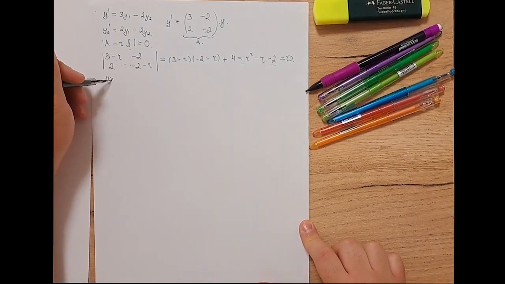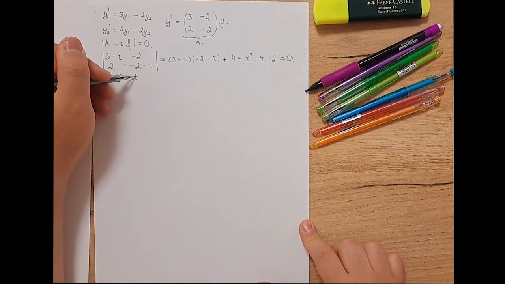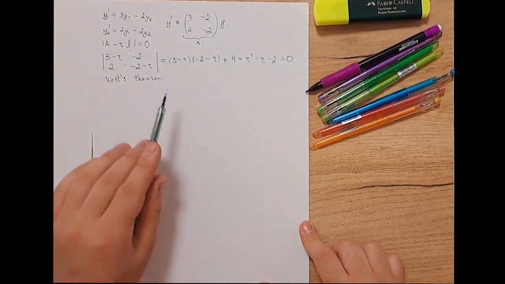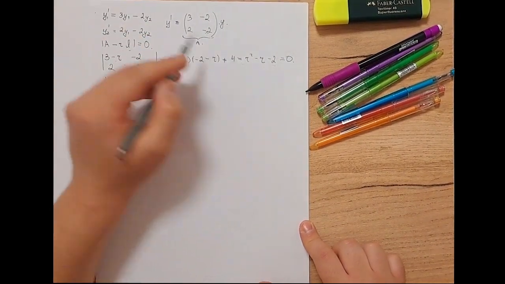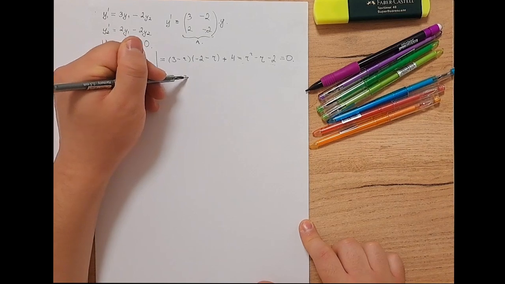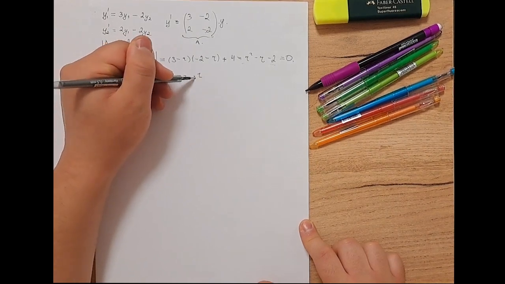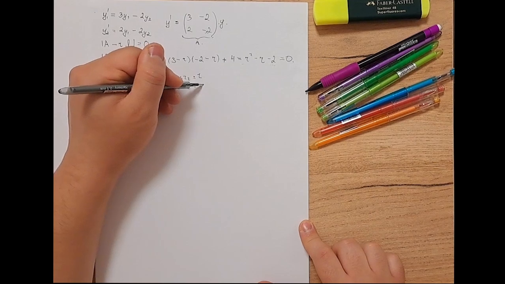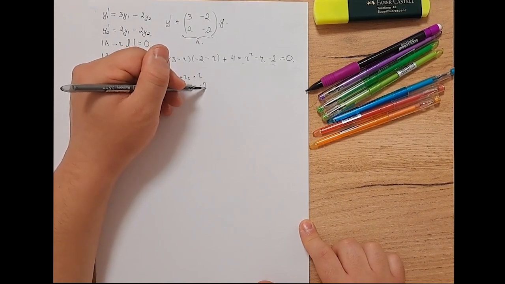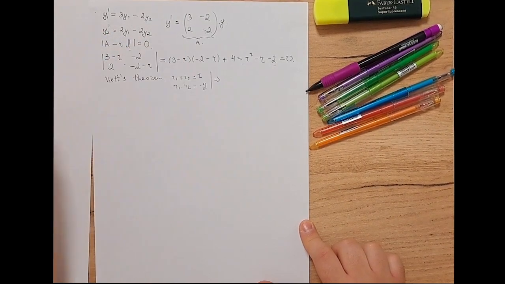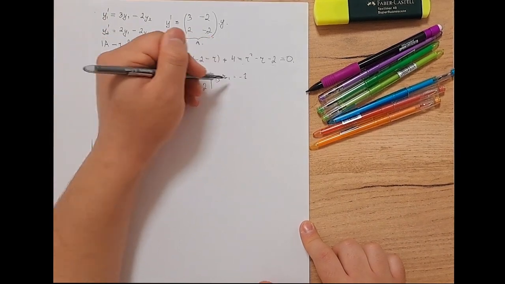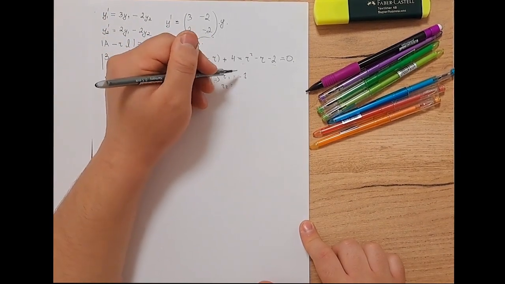If you're not familiar with Viet's theorem, then I will post a separate video about Viet's theorem. So now we can see that r1 plus r2 is equal to 1, and r1 times r2 is equal to negative 2. So from here, r1 will be equal to negative 1 and r2 will be equal to 2.